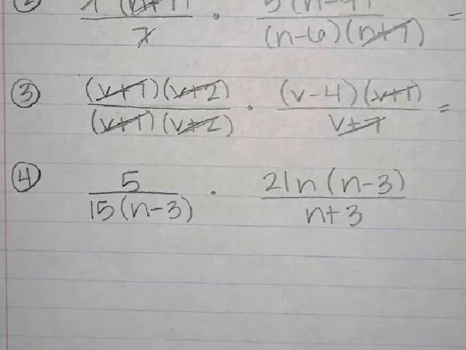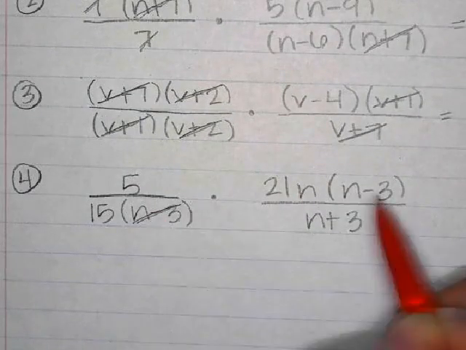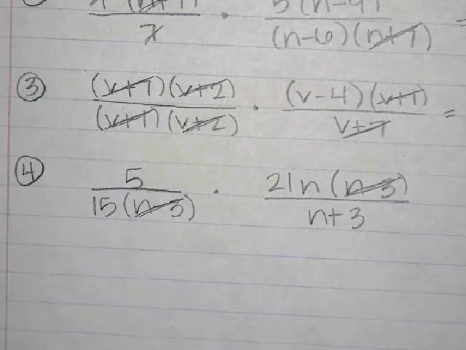All right, what do you guys see? Anything that can cancel? N minus 3 is identical. Those can cancel. Anything with the GCFs?